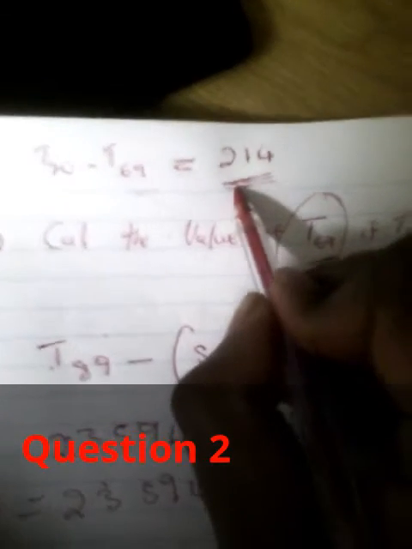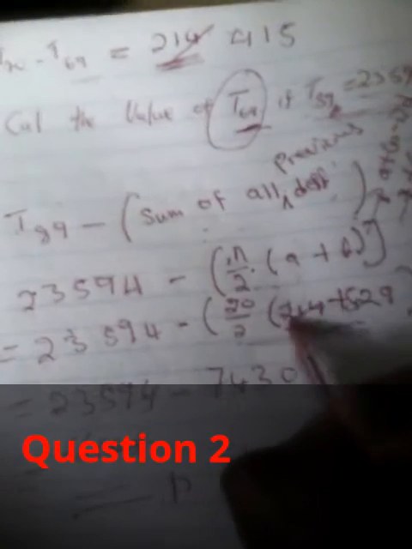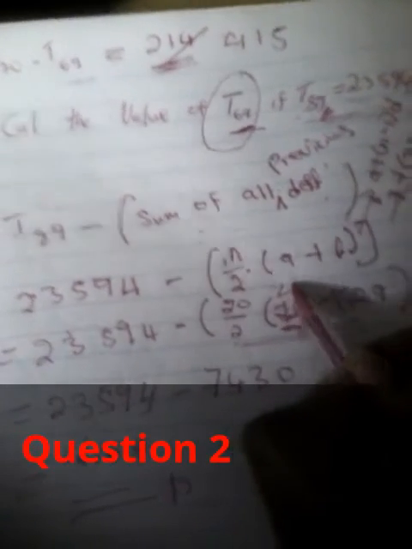Sorry, there's a mistake somewhere. This is not 214. We didn't find 214 on the previous question, we found 415. So there must be 415 there. Then substitute, just change it here. 415.